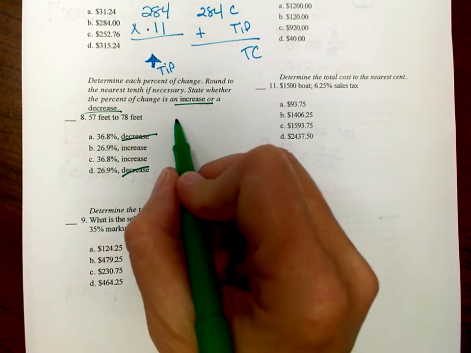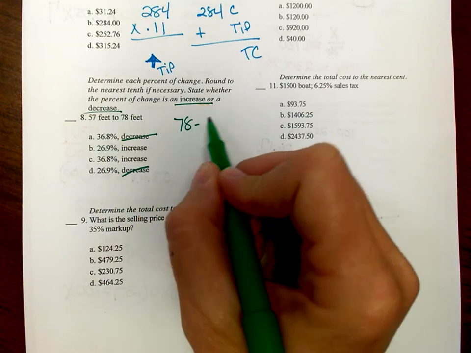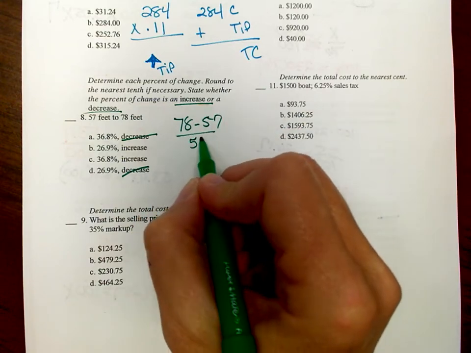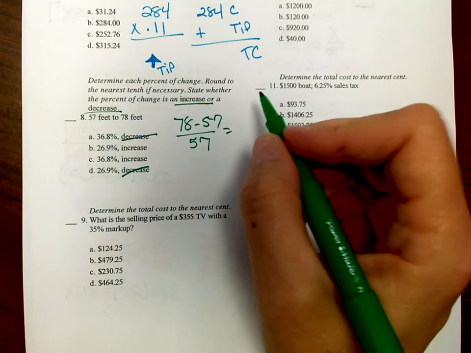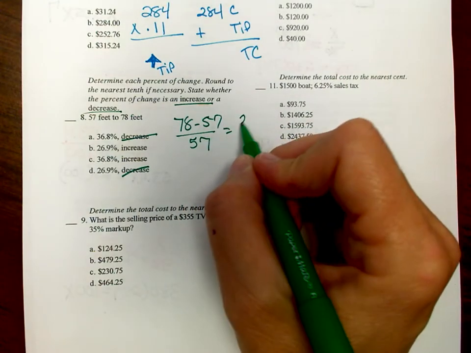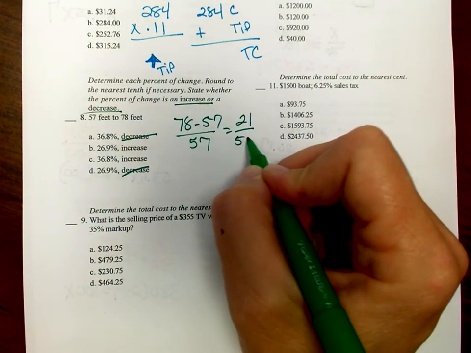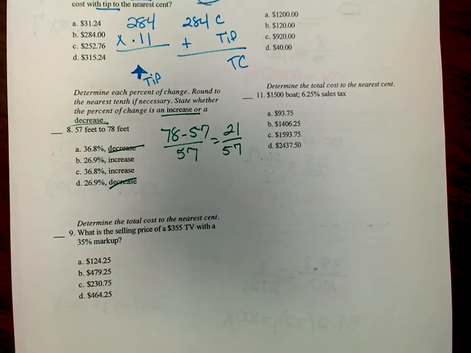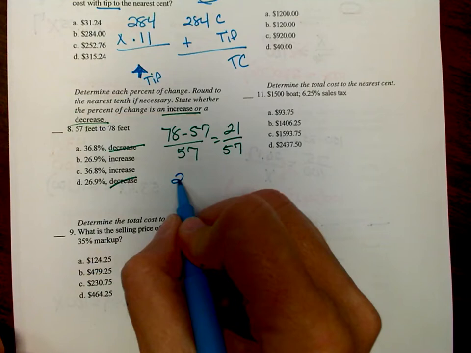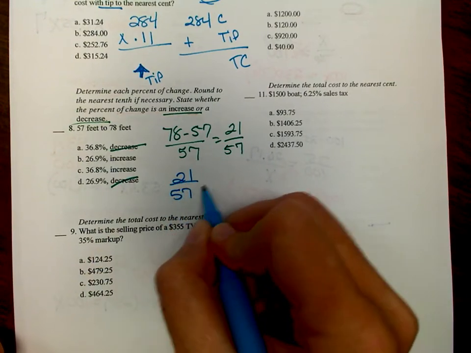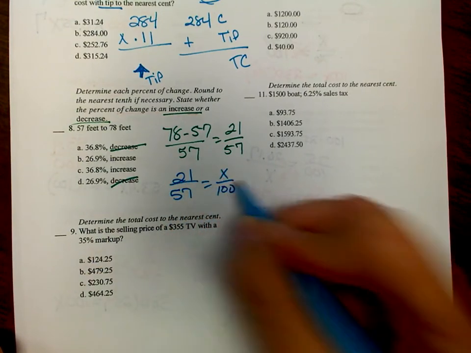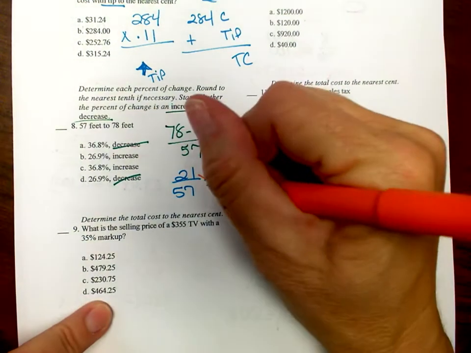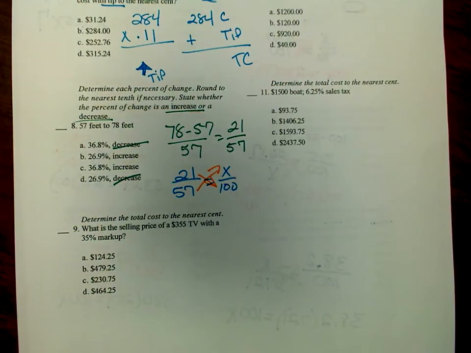Okay, so we're going to take 78, subtract 57 over 57. Okay, if you do that, you should get 21 over 57. And then let's put that into your formula to find the percent. 21 over 57 equals what percent? Okay. Again, cross product, just what we've been doing.